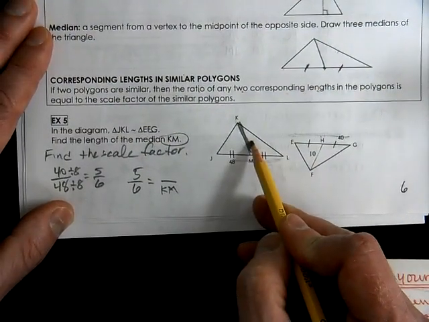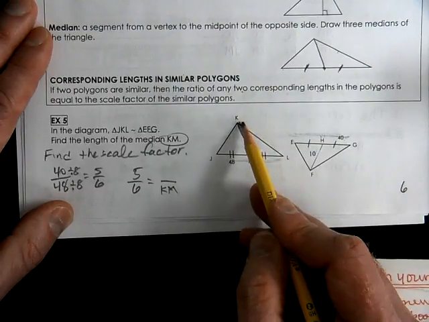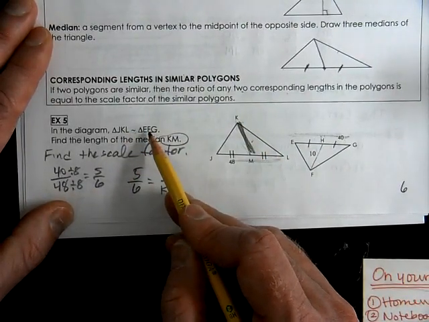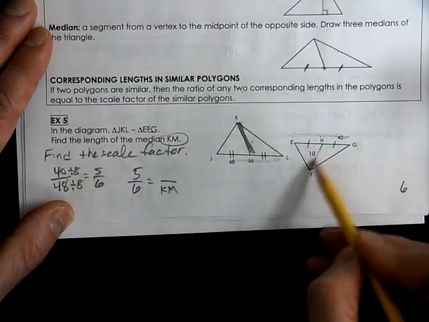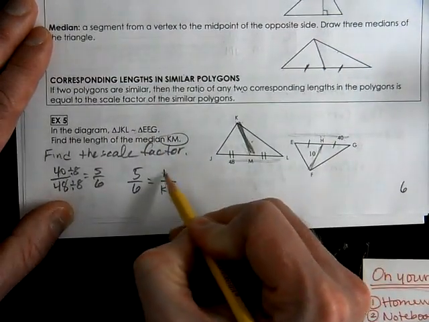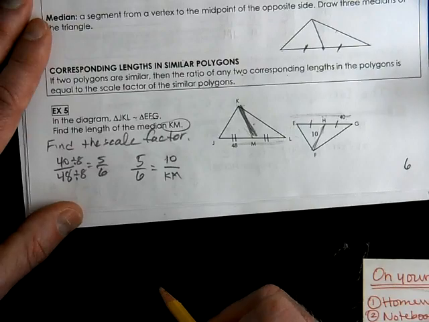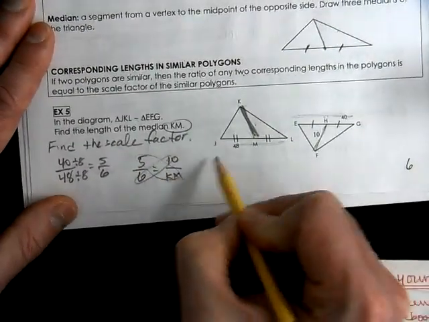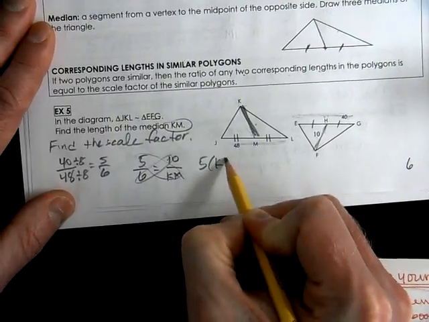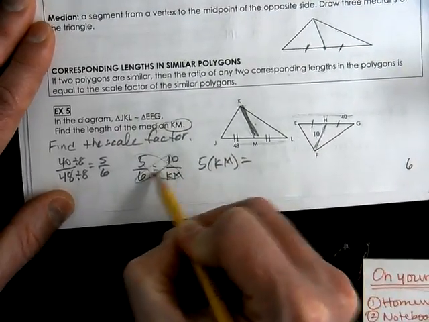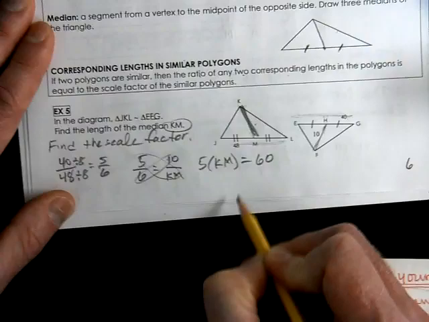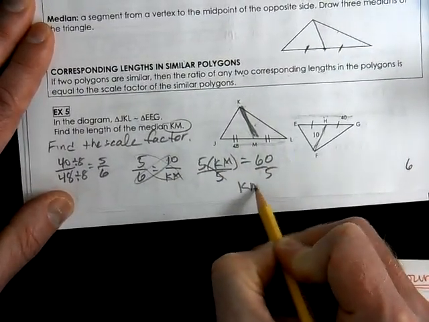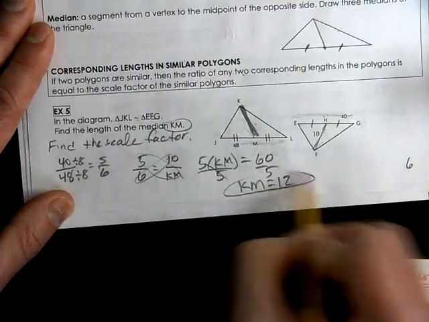And its corresponding side is the median that came from K. K is the middle letter, so we need the median that comes from F. It's right there. That's 10. So you can cross multiply to get 5 times KM equals 6 times 10, and divide by 5. So KM equals 12.